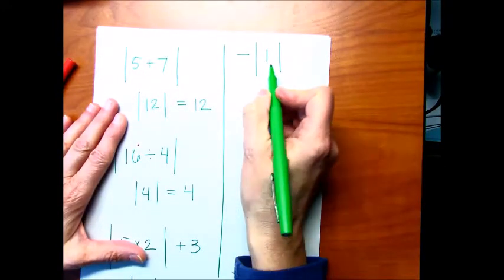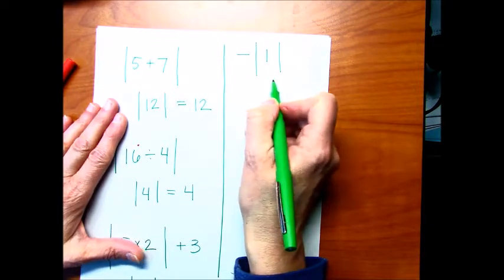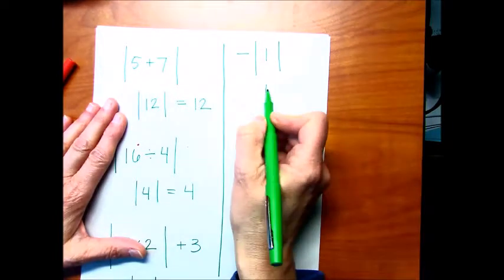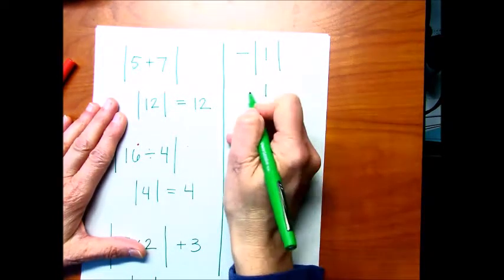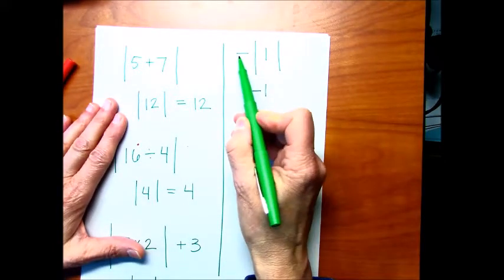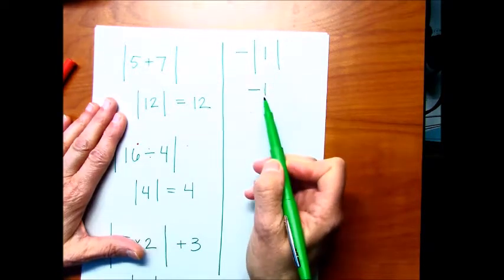Again, what we want to do is find the absolute value and then bring down whatever else is left. So the absolute value of 1 is 1. Now this is a positive 1, but I'm going to bring down this negative sign. This is basically saying the opposite of the absolute value of 1, which happens to be negative 1.